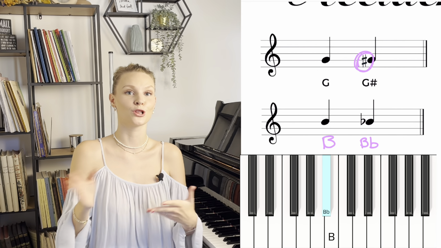So in this example, we have a G sharp right at the beginning, G sharp. Now the next G here, you also have to play a G sharp. I know that's very tricky if you're just a beginner, but here you also have to play a G sharp.